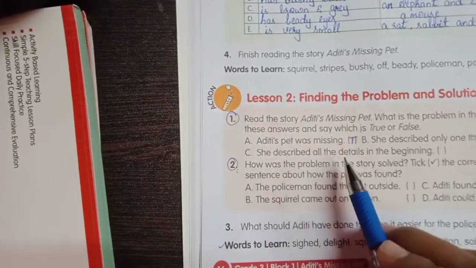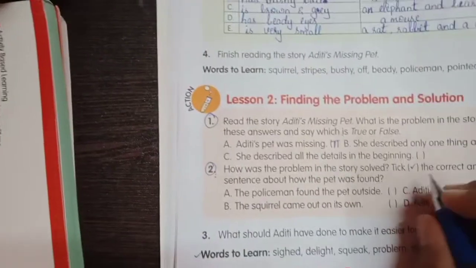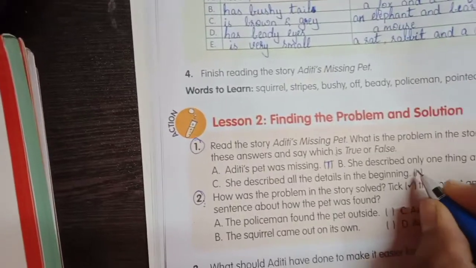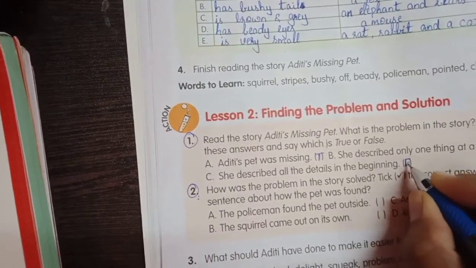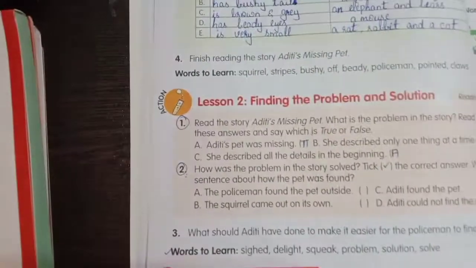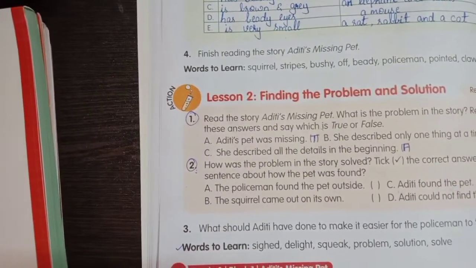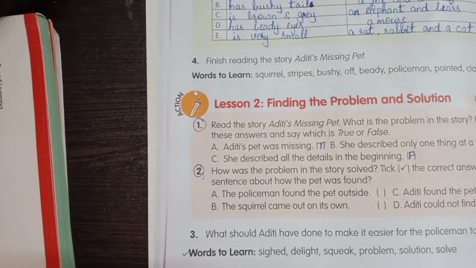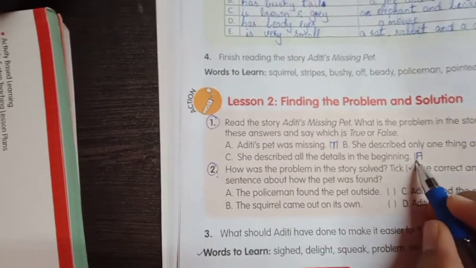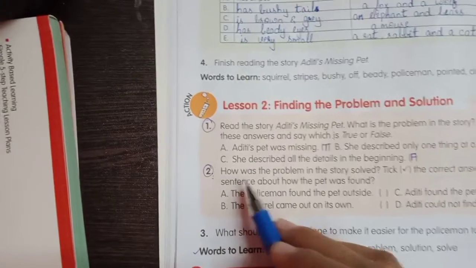Yes, the squirrel. Here, children. She described all the details in the beginning. No, false. So, did she tell all the details? How does it look like? Everything all about the Chippy pet? Did she tell all about it at once only in the beginning? No. So false, F.